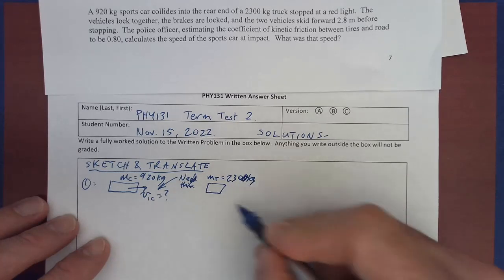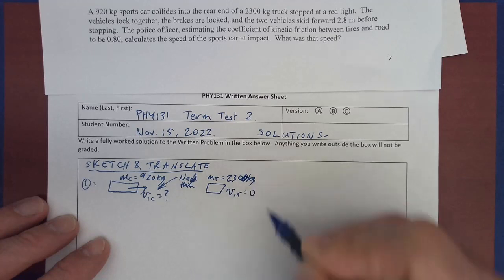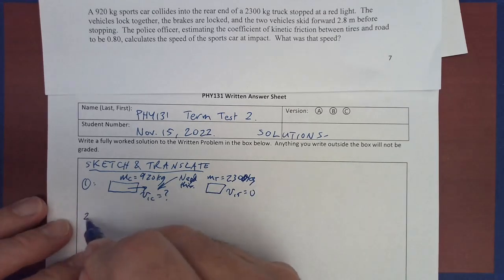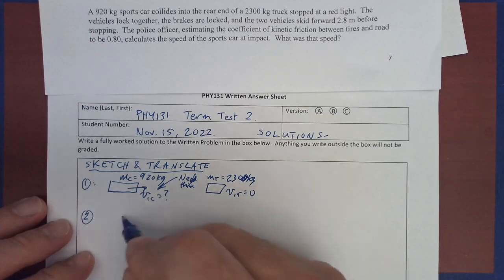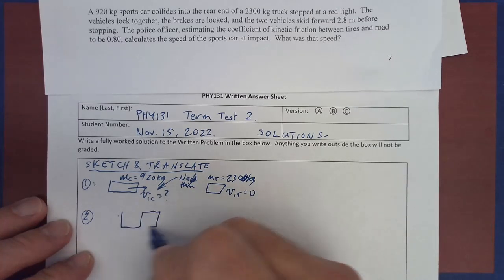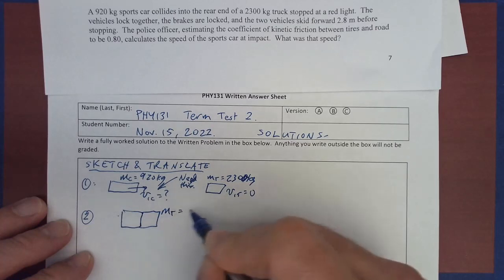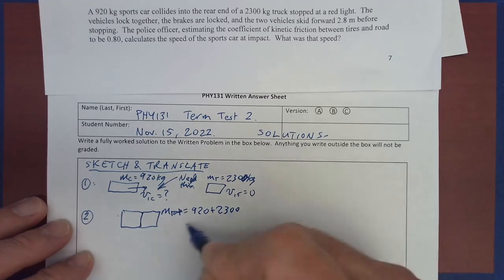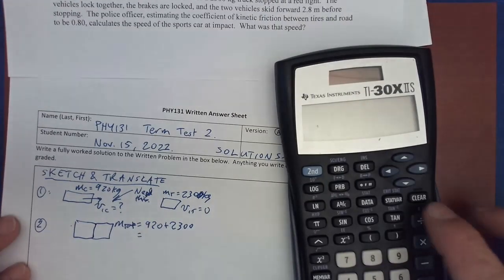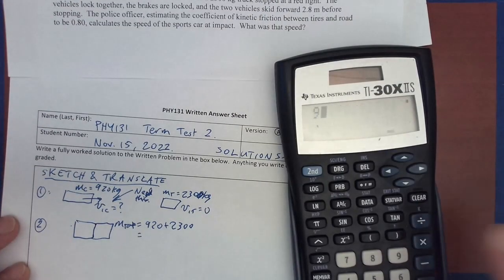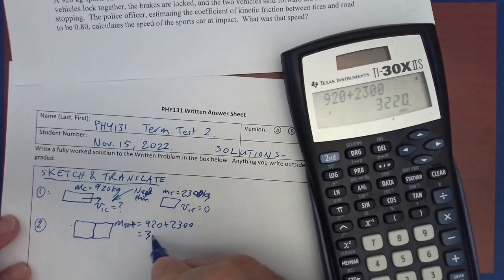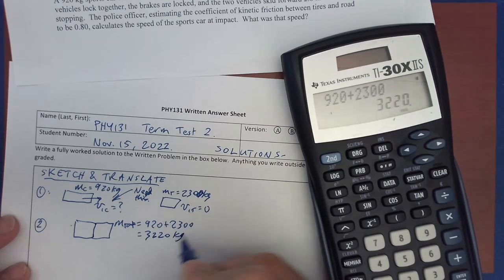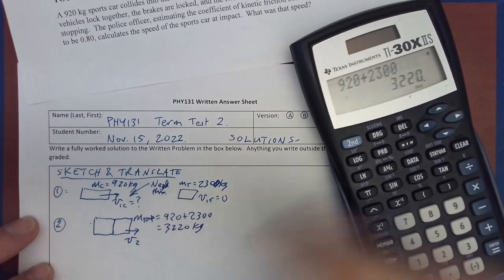Sorry, put the handwriting there. This V1 truck is equal to 0. And then they collide. And so what happens is that now they're stuck together. I can sort of say mass total is equal to 920 plus 2,300. I think I might as well just work that out actually. 920 plus 2,300 is 3220 kg. That's going at some V2.